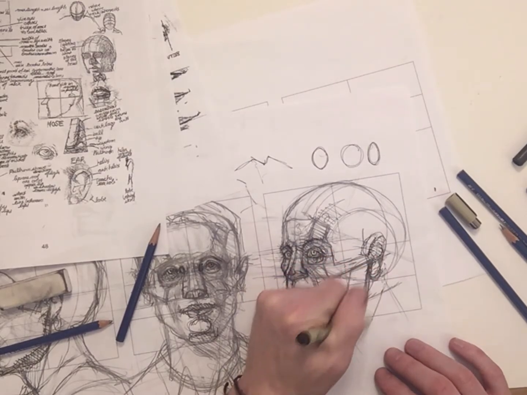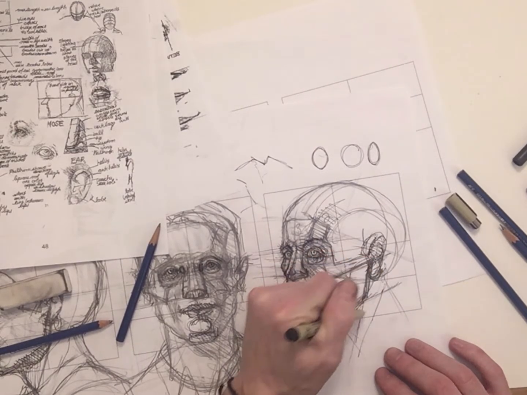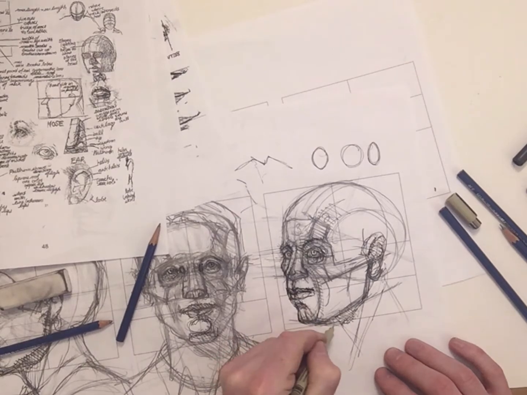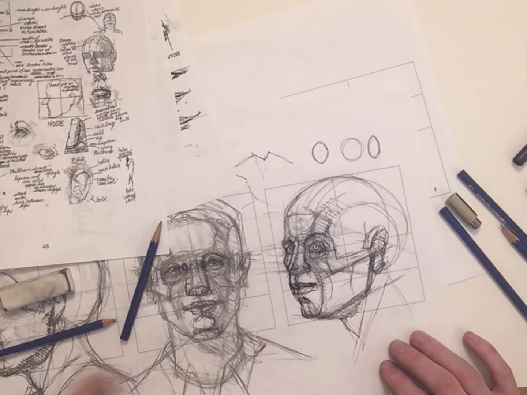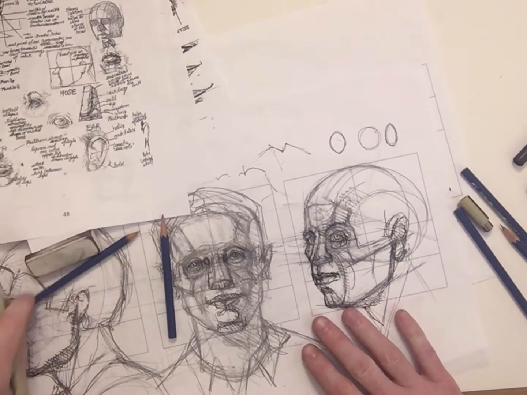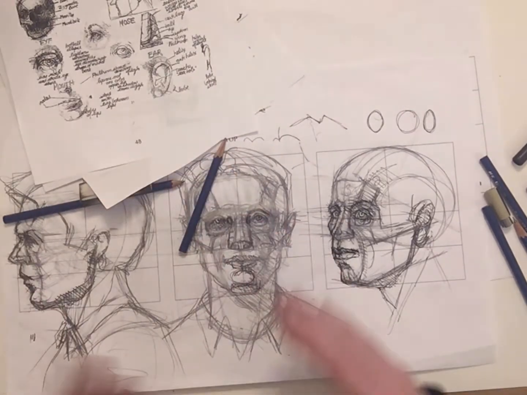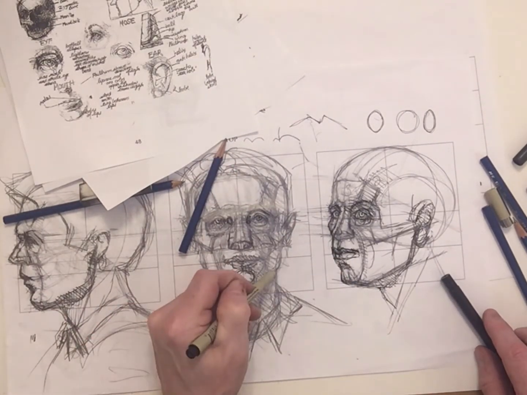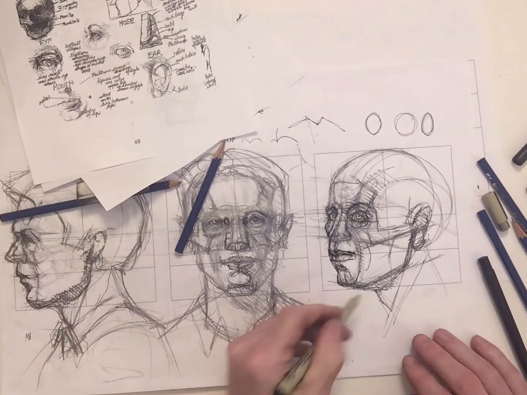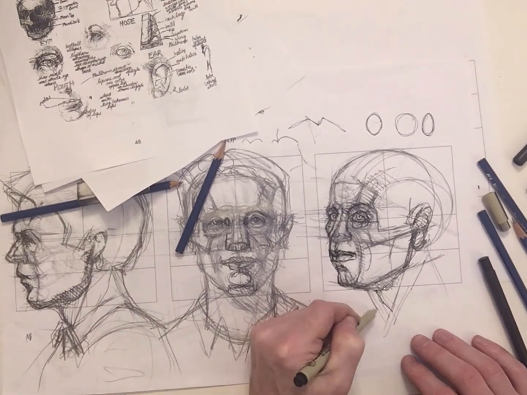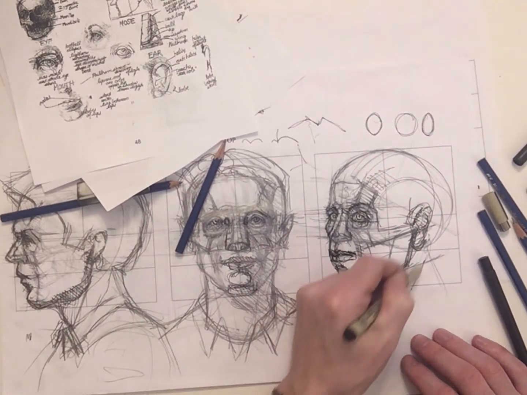sternomastoid muscle that connects from the mastoid process to the sternum. And then our neck, our Adam's apple is over here. Again, think about it similar to the profile. Your neck is not going to be straight up and down. It's going to have an angle to it, whereas in the front view it is more straight up and down. But on the 3/4 view, you're going to see it have a tilt to it.